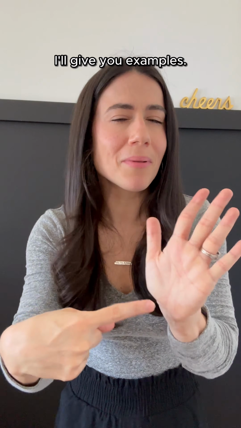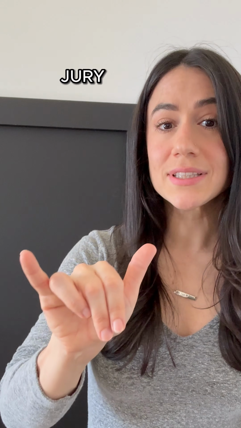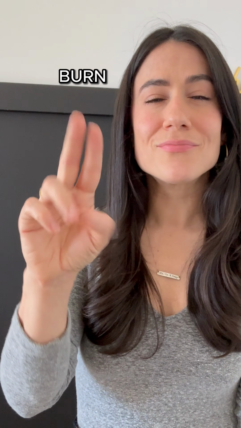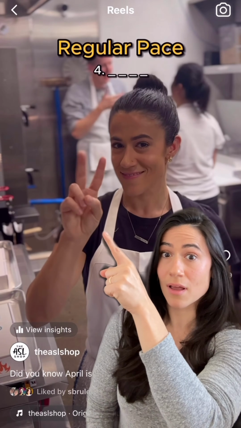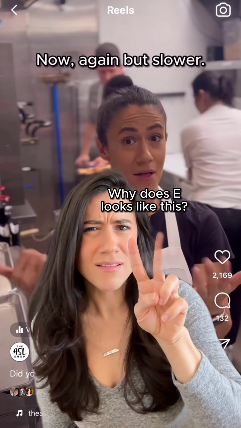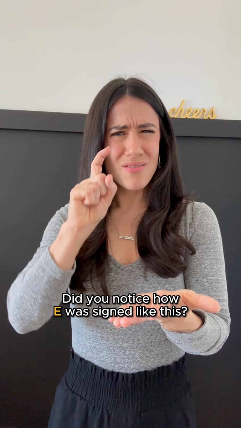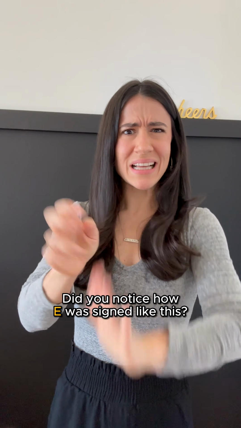I'll give you examples. That's for U to R. Here's another example. Why does E look like this? Did you notice how E was signed like this?